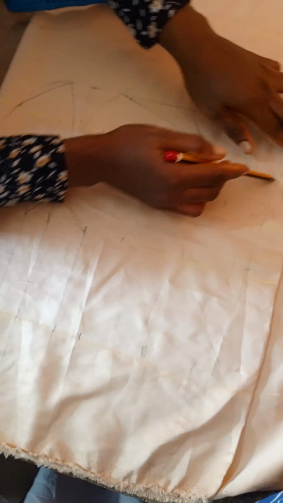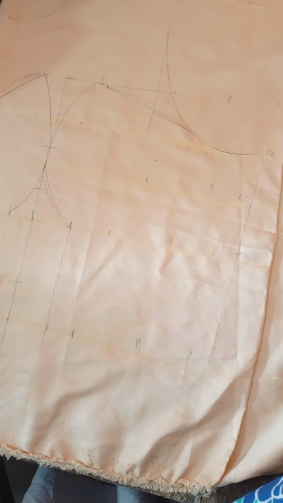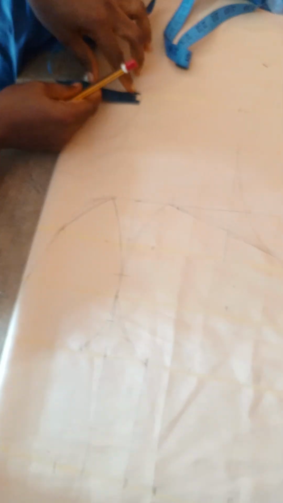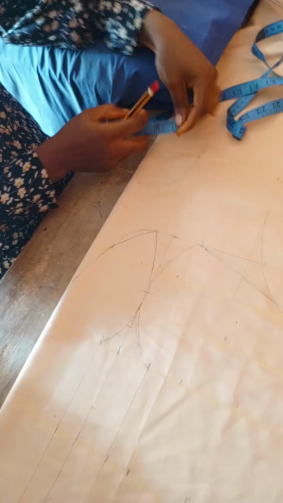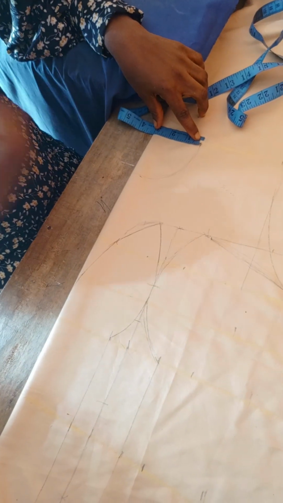Then when you do, you now mark your lines and make the shape. Do you understand? So this one is the neck. For the neck, I use 3 by 3 because it's going to be a net, so I don't want it to be too stretchy.